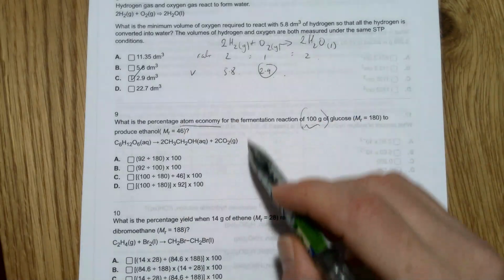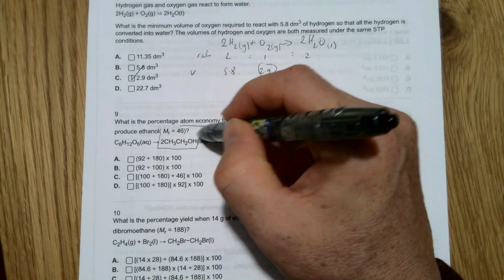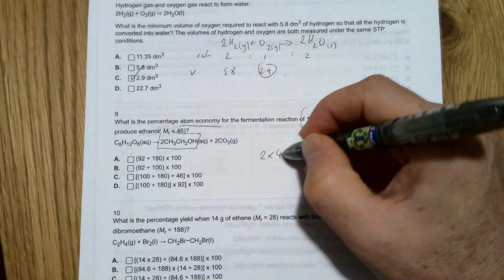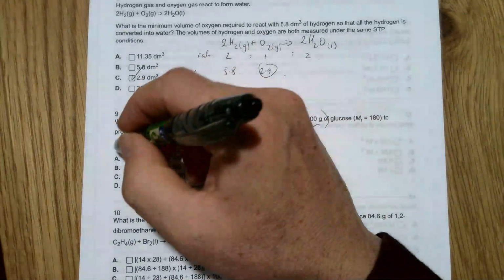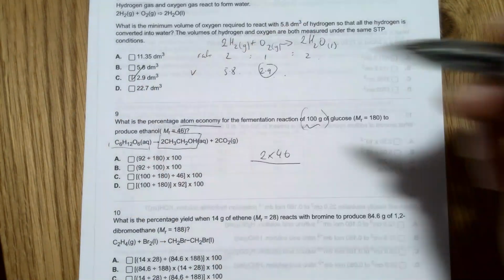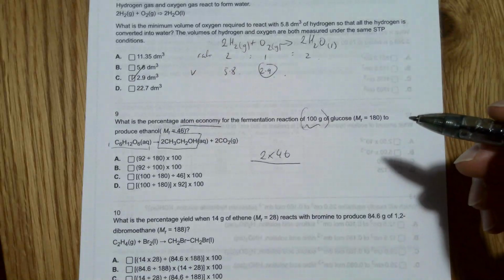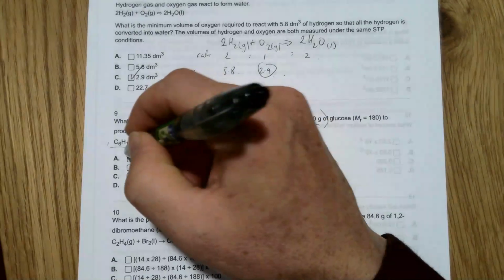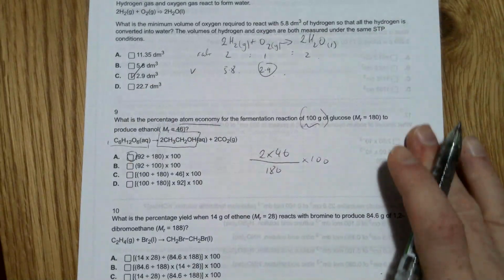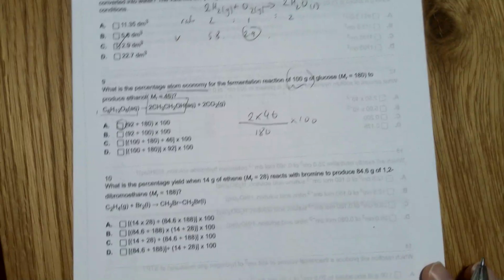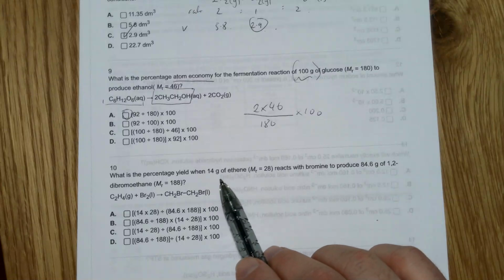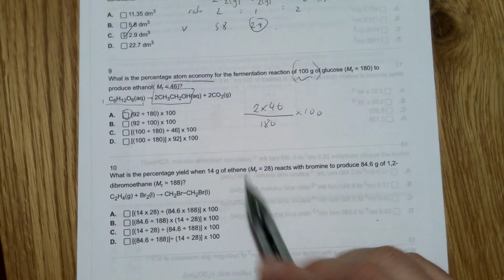Okay, so we've got 2 lots of ethanol produced. We've got 2 lots of 46 divided by the total of all of the reactants or all of the products, whichever, and you're told that that's 180. So it's 180 times by 100. Do that one. Atom economy is a routine skill that you need to be able to do. The next question is percentage yield. Again, a pretty routine question, I'd have thought. Let's just do it.